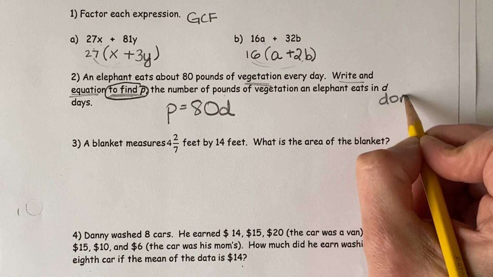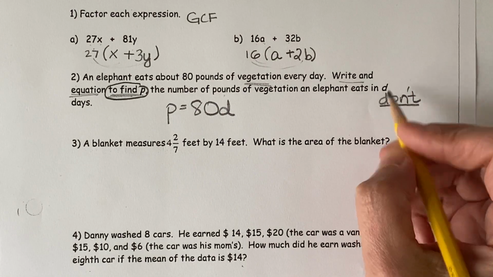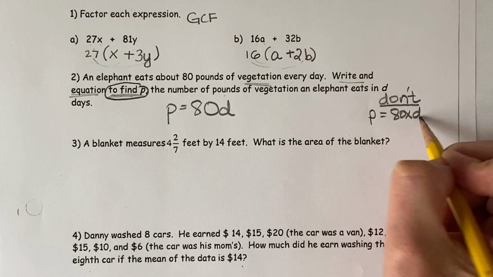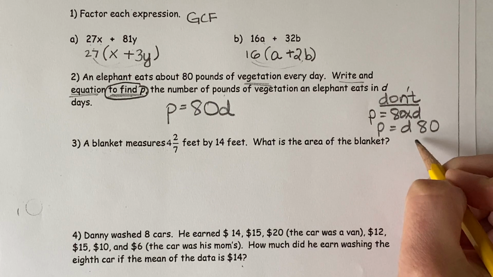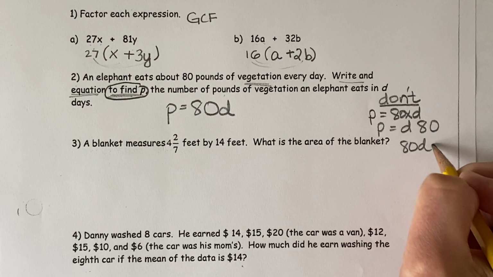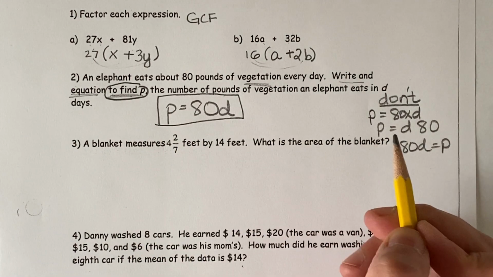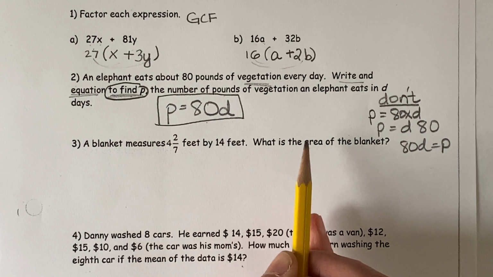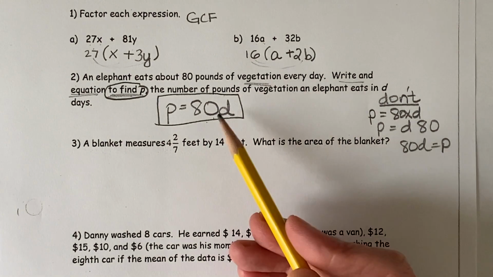Do you remember in class we did the don'ts, right? So remember we made this little don't or the little no column. I don't want to see P equals 80 times D, or P equals D 80, right? Or 80D equals P. This is really the only way they want it. Remember from here, we made an in and out table, then we graphed it. So this was just the beginning of translating that English to math.